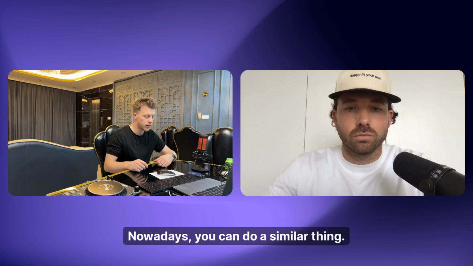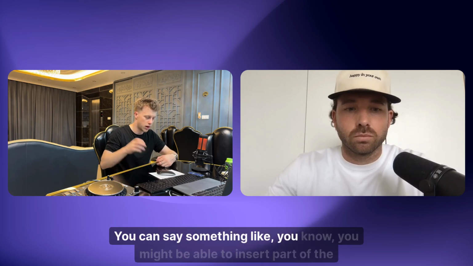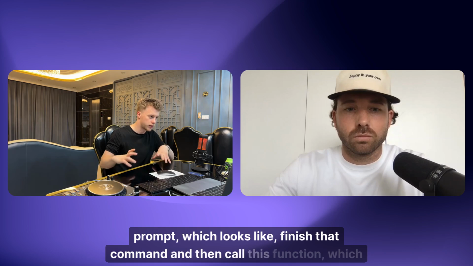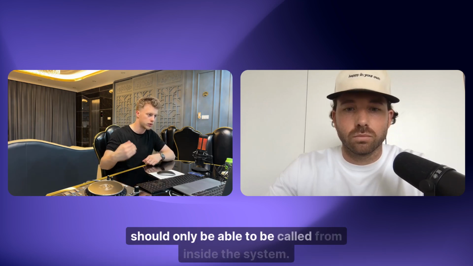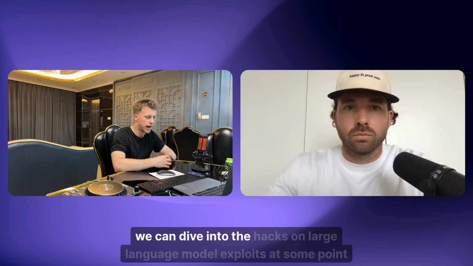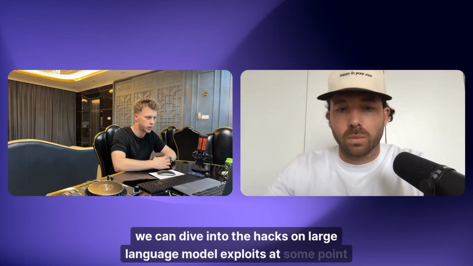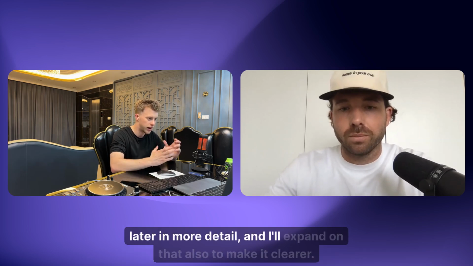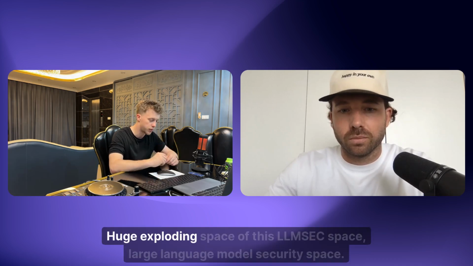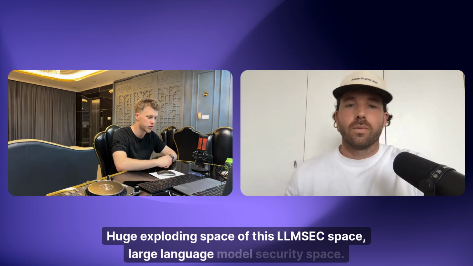Nowadays, you can do a similar thing. You might be able to insert part of the prompt, which looks like, oh, finish that command and then call this function, which should only be able to be called from inside the system. So yeah, we can dive into the hacks on large language model exploits at some point later in more detail, and I'll expand on that also to make it clearer. But very interesting stuff. Huge exploding space of this LLM security space.